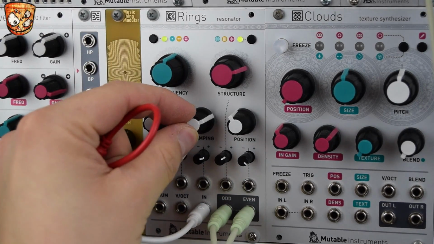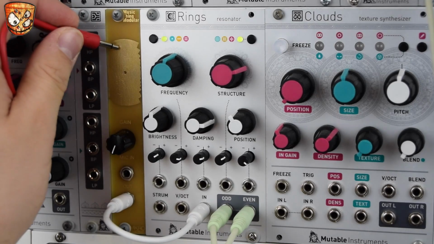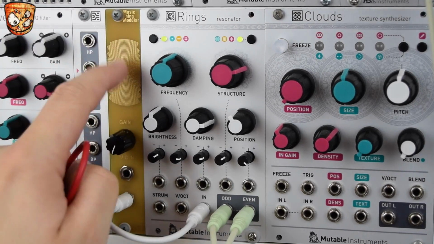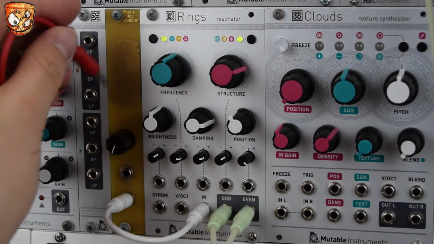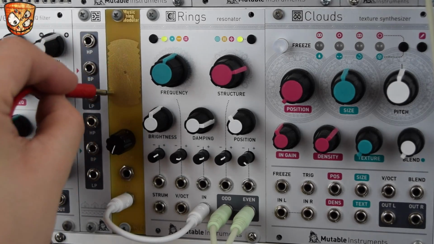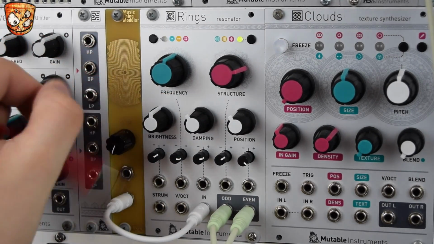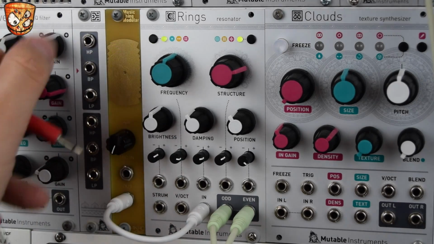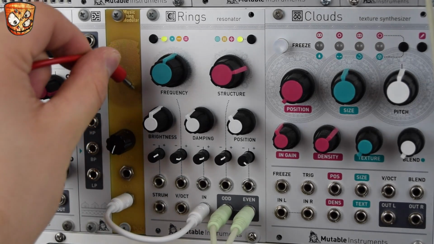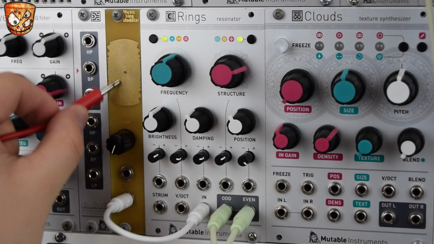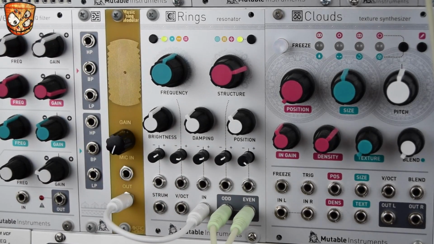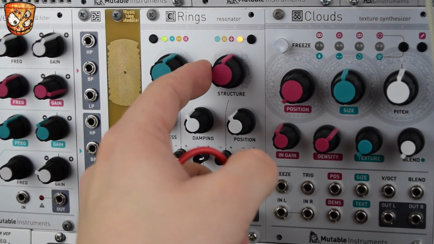Now with a long damping setting, they sort of merge into one, but when this is shorter, you can pick those details out. Let's try sympathetic strings.